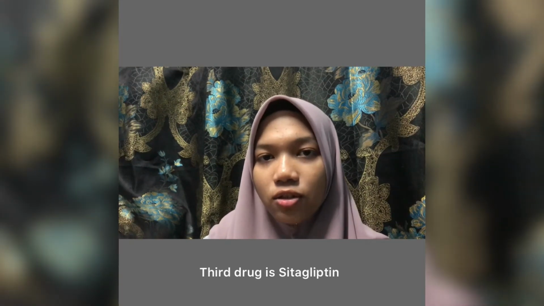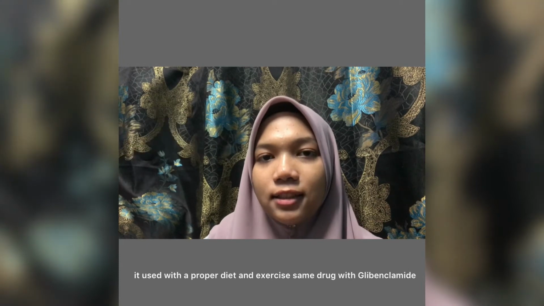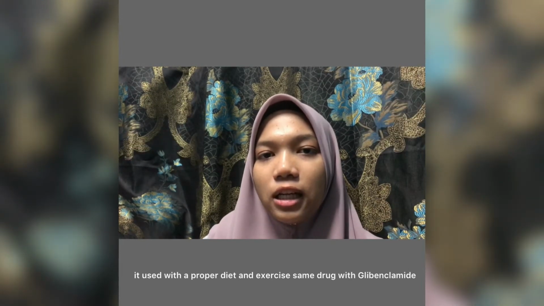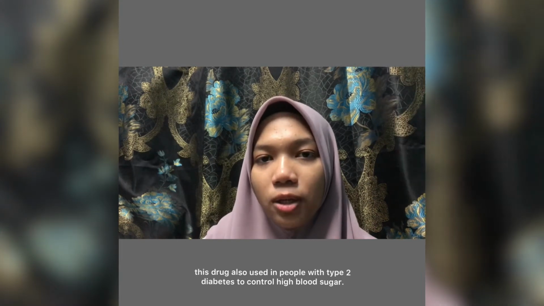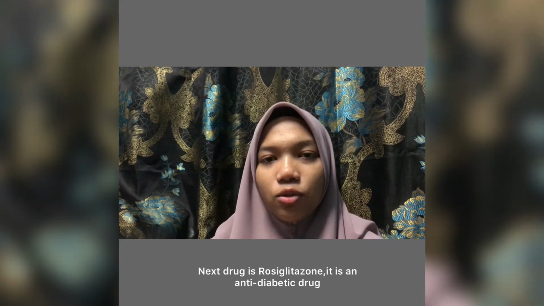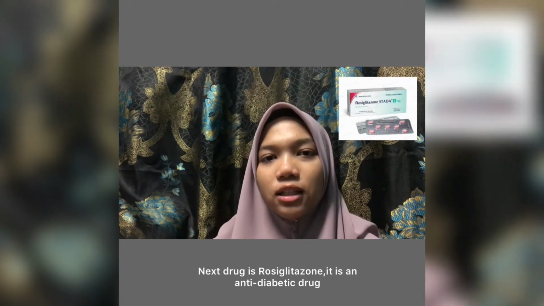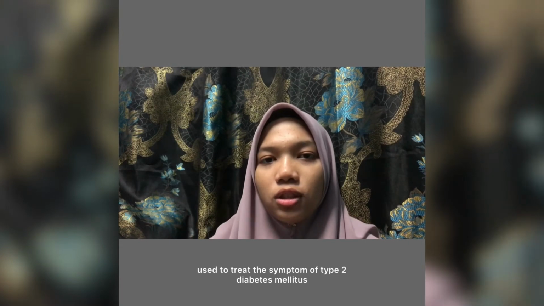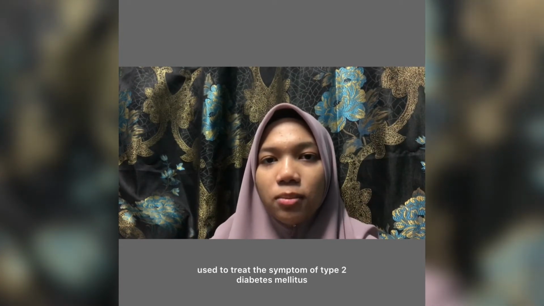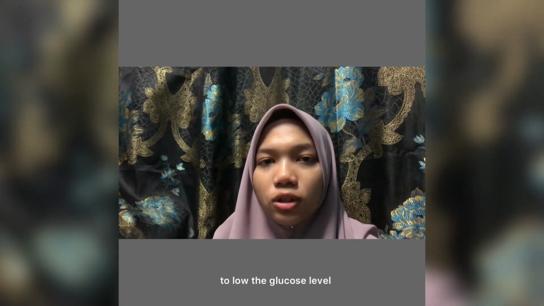So the third drug is sitagliptin. Sitagliptin is used with a proper diet and exercise, same as glibenclamide. This drug is also used in people with type 2 diabetes to control high blood sugar. So the next drug is rosiglitazone. Rosiglitazone is an anti-diabetic drug. It is used to treat the symptoms of type 2 diabetes mellitus to lower the glucose level.